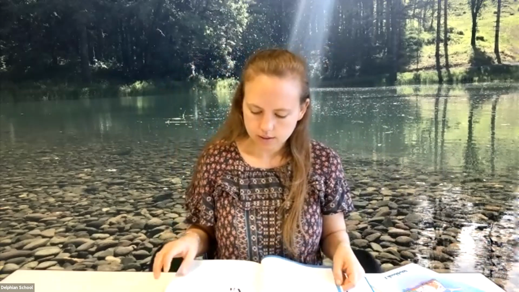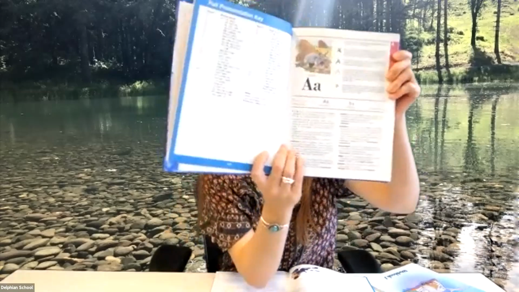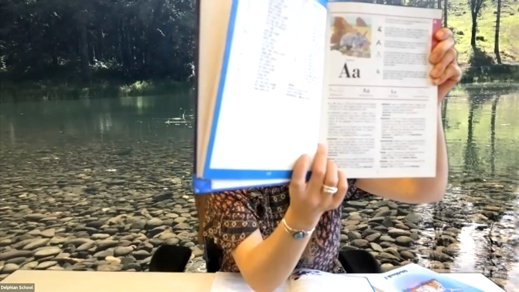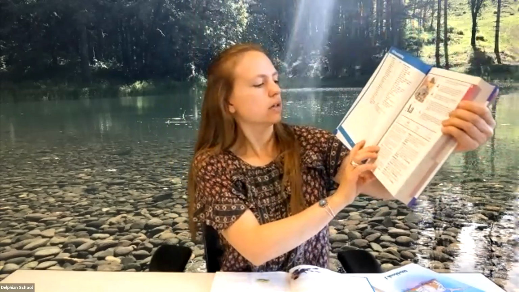A, this one has the letter A. Oh, this one has an AA. You can see it because it's right up there. Aardvark, A-A-R-D. Does anybody have a dictionary at home that they're checking in? I'm really interested to see.